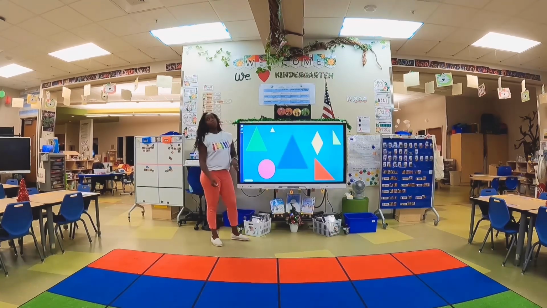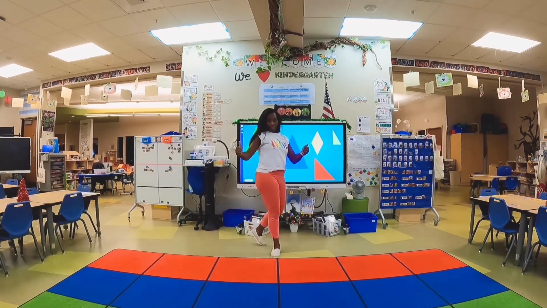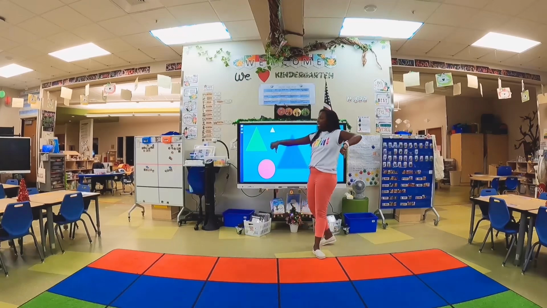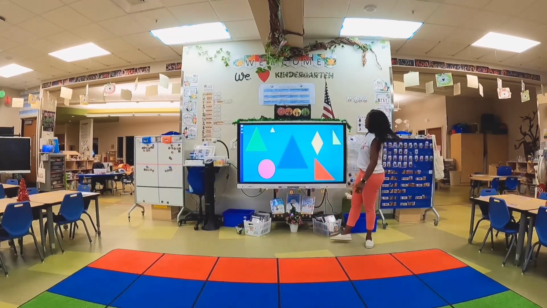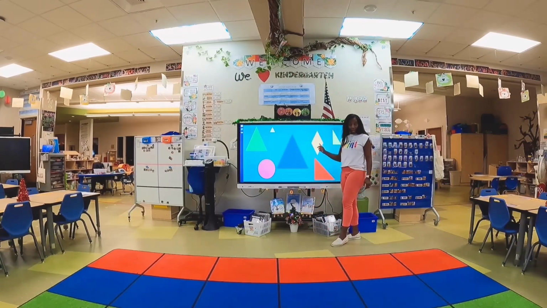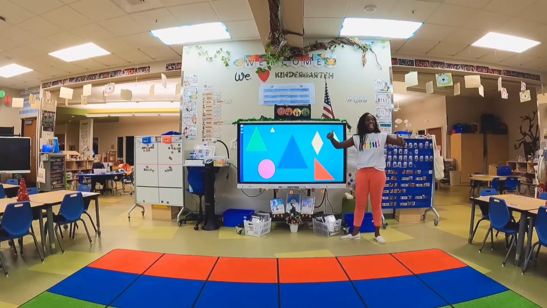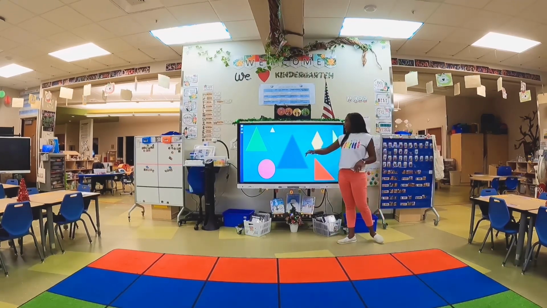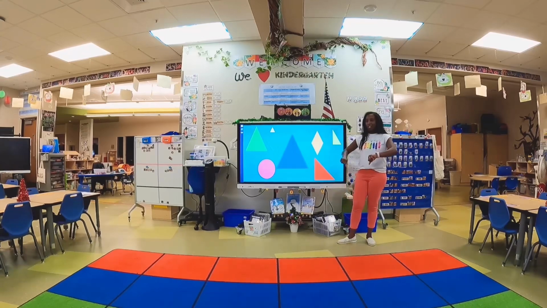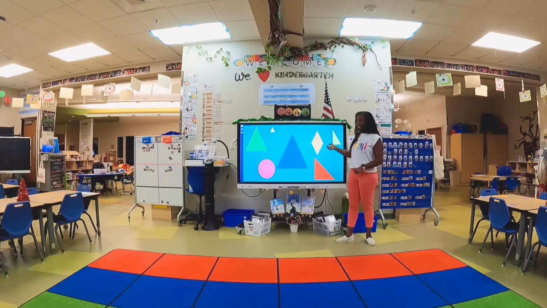So, once again, give me a thumbs up if it is a triangle and a thumbs down if it is not a triangle. Is this shape a triangle? I see some mixed hands. Okay, why is this shape not a triangle? Because it does not have 3 vertices.